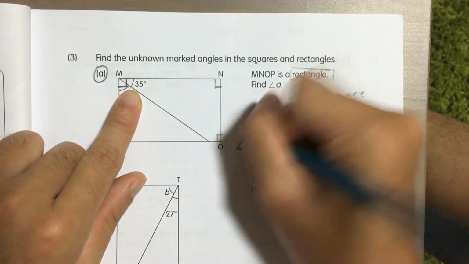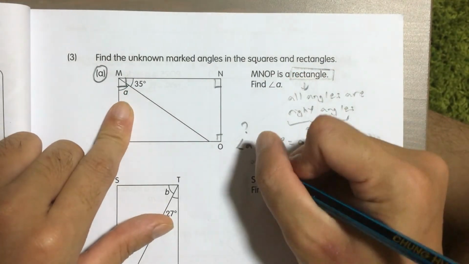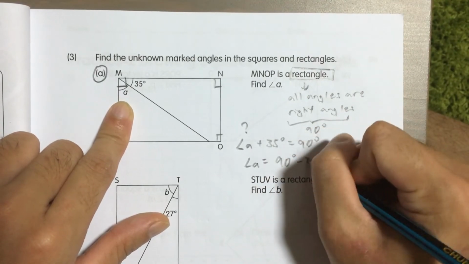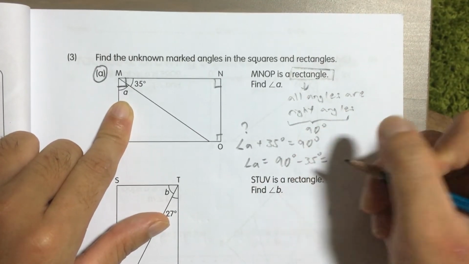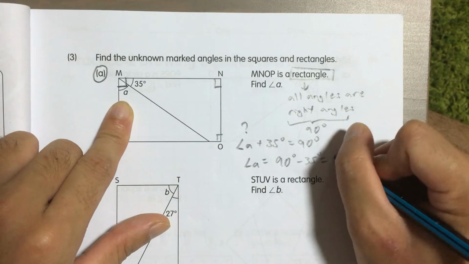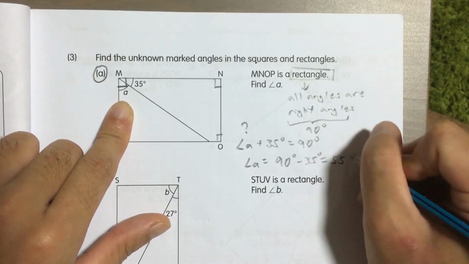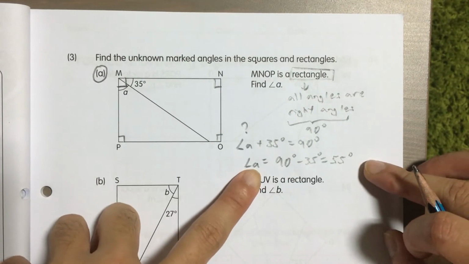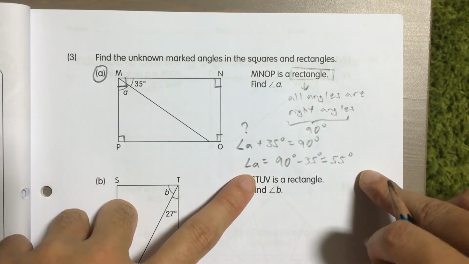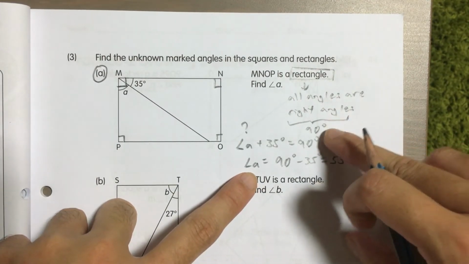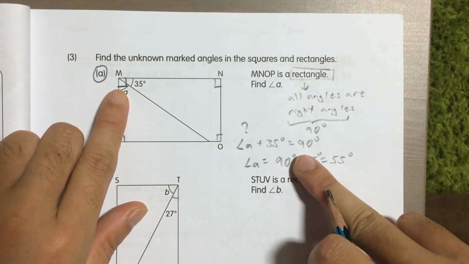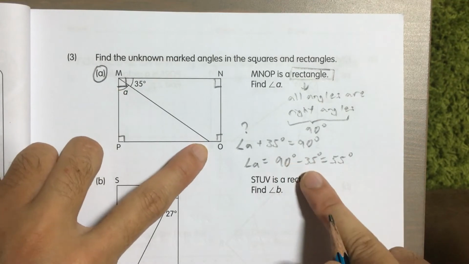So how do I find angle A? Very simple. Angle A equals 90 minus 35 degrees, equals 55 degrees. Okay, I will explain more when we get to angles, but in this case I just need you to know that right angles are actually 90 degrees. A plus 35 degrees equals 90 degrees. And how do I get A? 90 degrees minus 35 degrees.